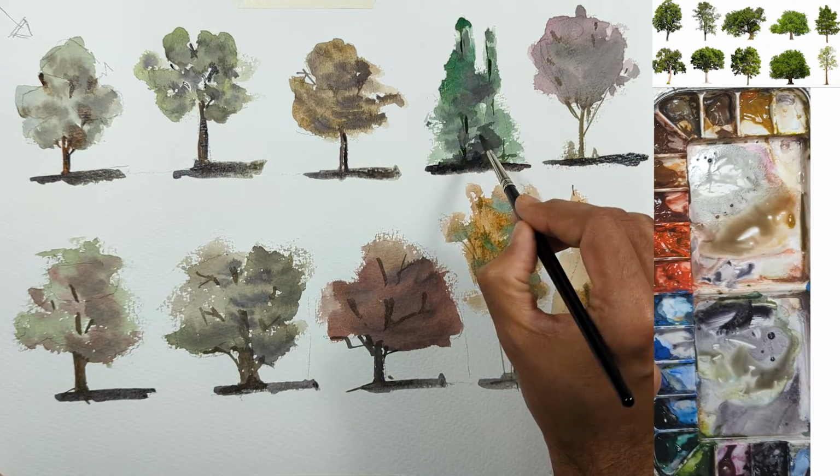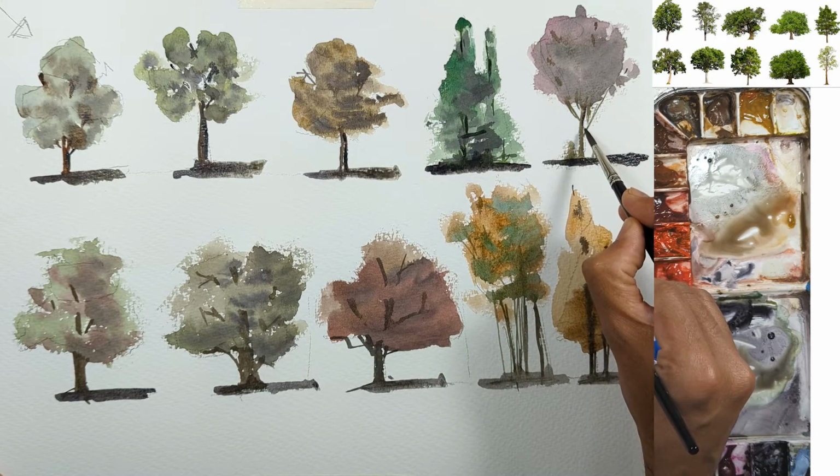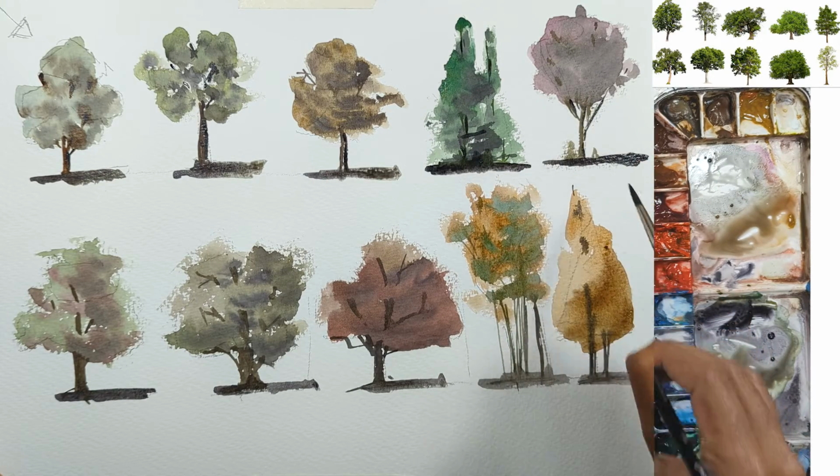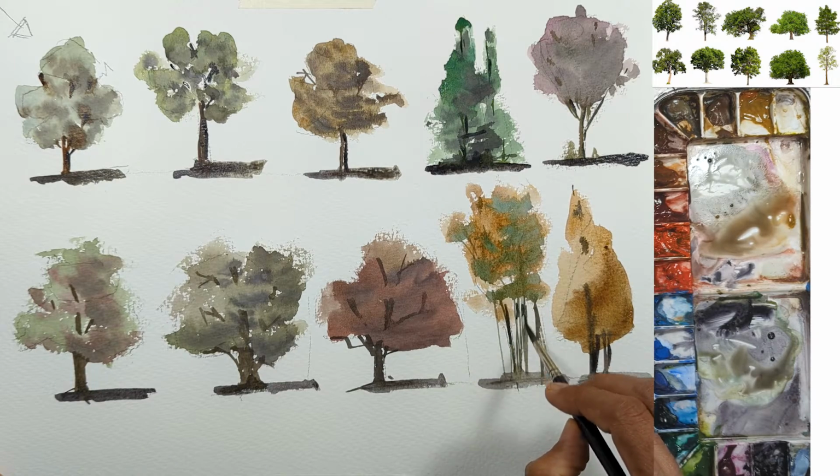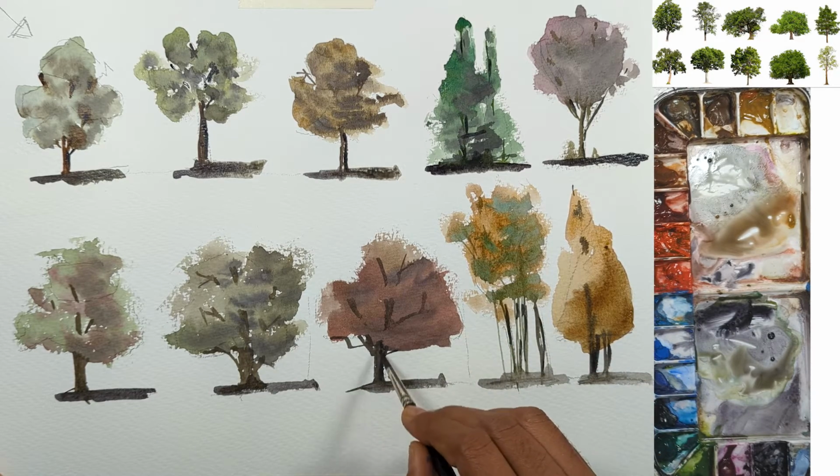And then I'm going to go ahead again, make a little bit of branches, add a little bit of shadow to give that 3-dimension.